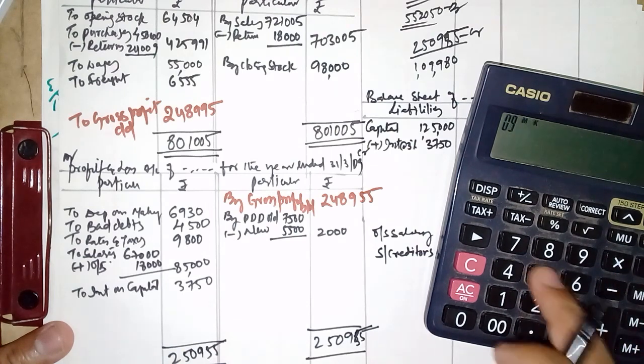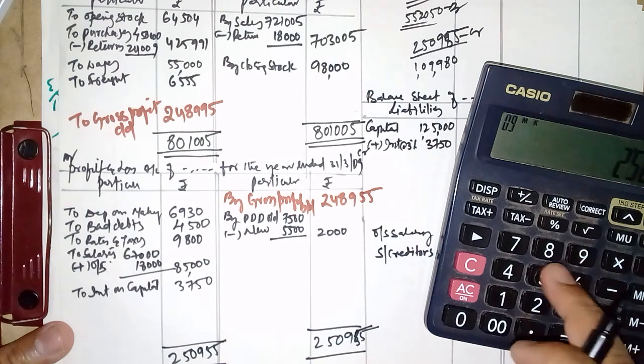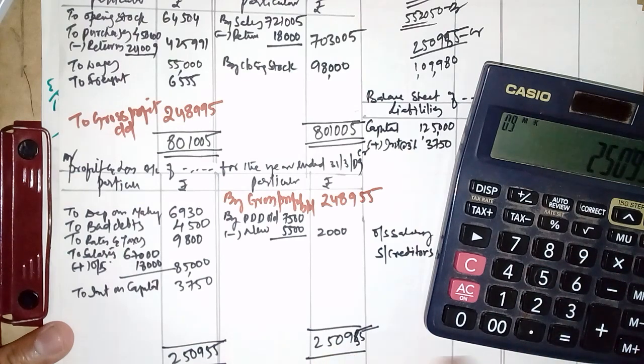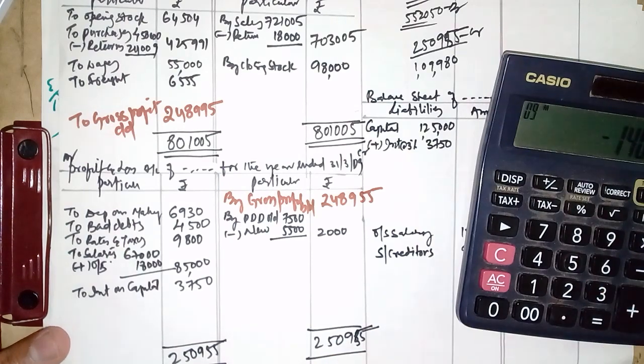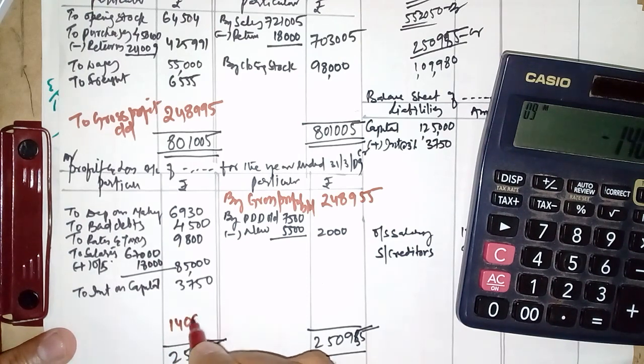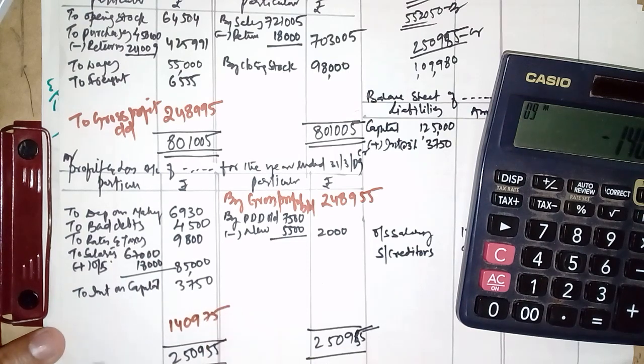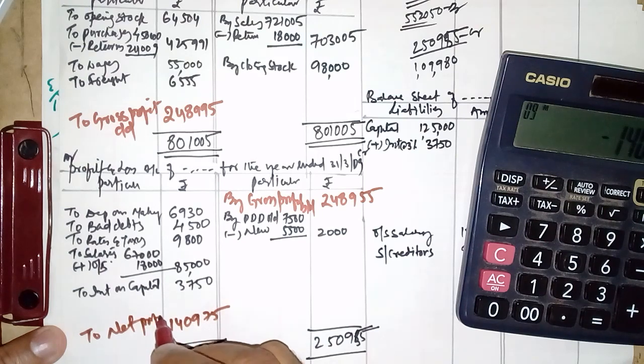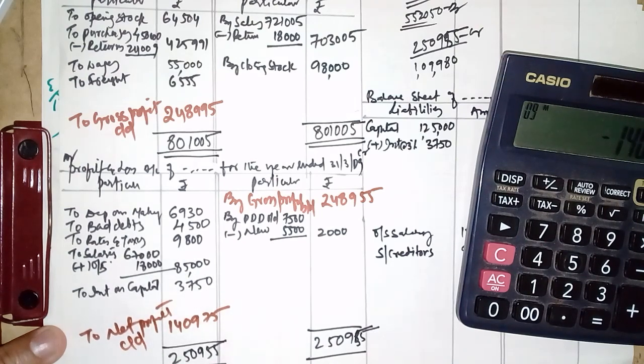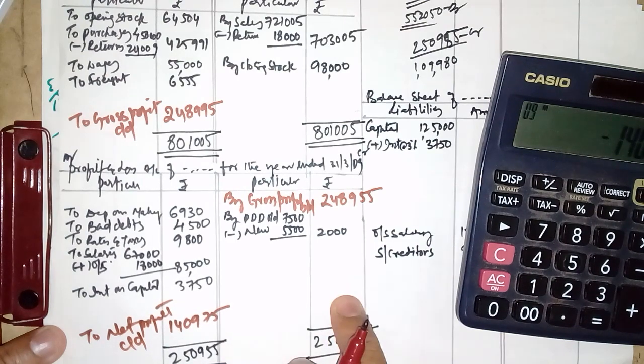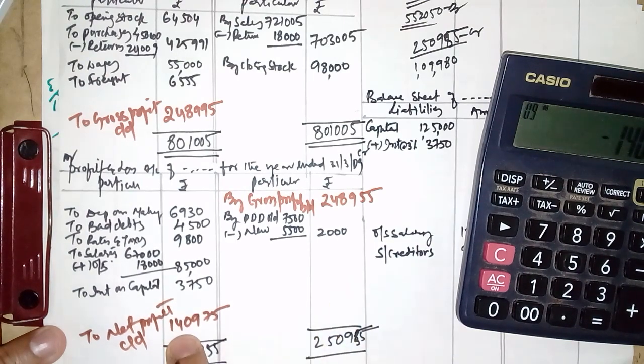Already it is there, 2,50,955. Therefore we are getting gross profit, sorry, net profit. Which side? 1,40,975 to net profit carried down, C by D. This net profit, if it is credit side balance figure, it is net loss, right? So we are getting this side. So if you make this summation again, it will be this one. So this is called the balancing figure.